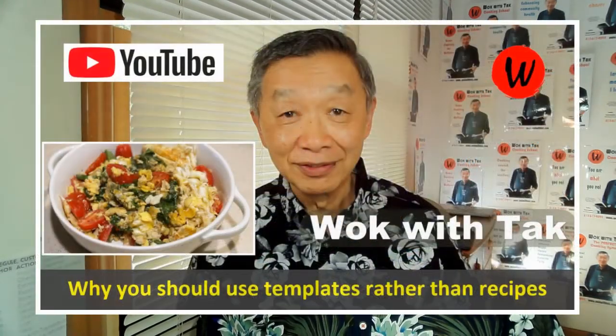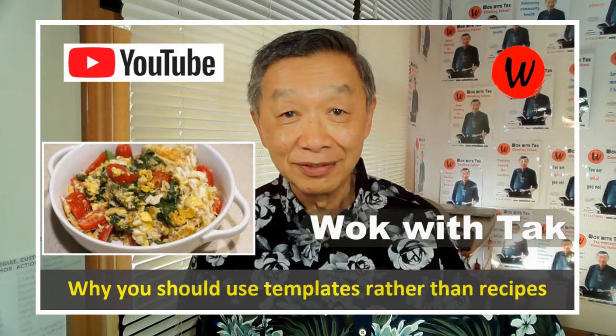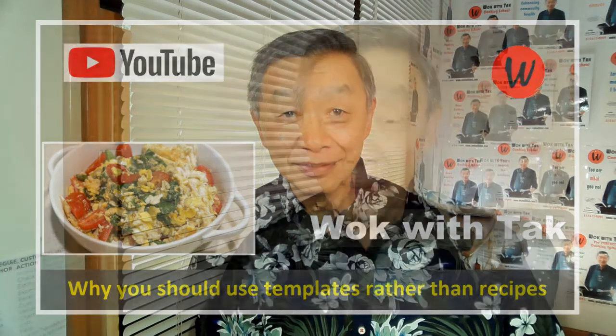So now instead of using a recipe-based approach, I use a template-based approach. With the template-based approach, what I do is figure out what the characteristics of the flavor are, and I will try to reconstruct it based on what I learned from the recipes.